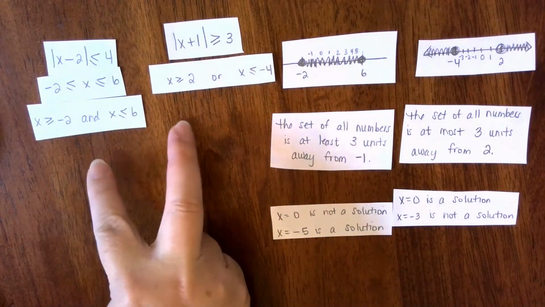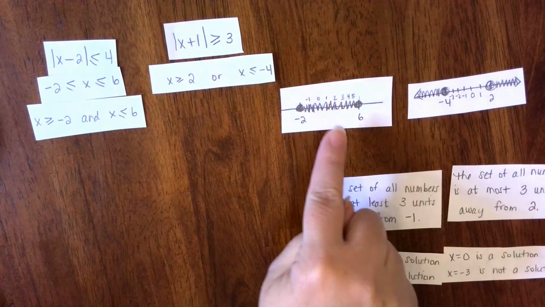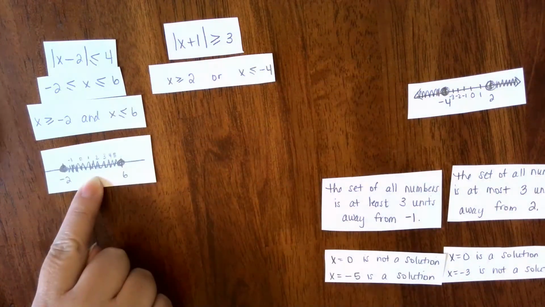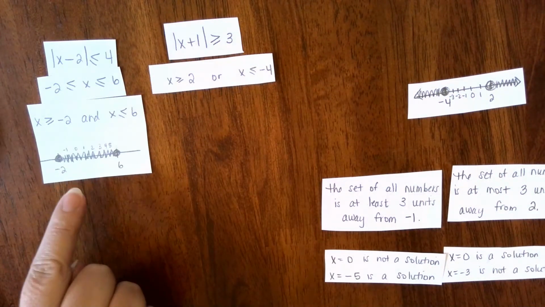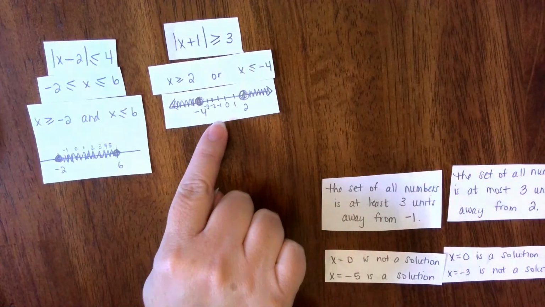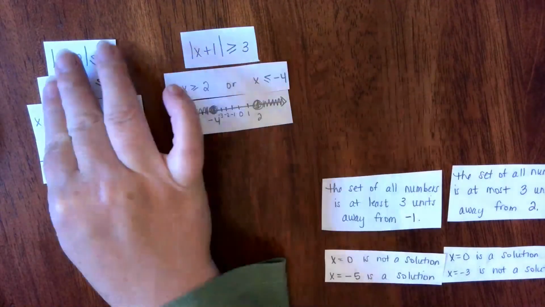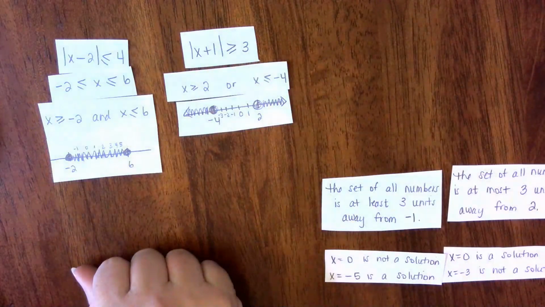All right, the next thing you should probably do is do the graphs, okay? You've got this one, which we know is an and graph, so we can attach that together. We know that this one is an or graph, and we can attach that one together. And take a look, your numbers all match up. So we're getting all of our pieces matching together, okay?